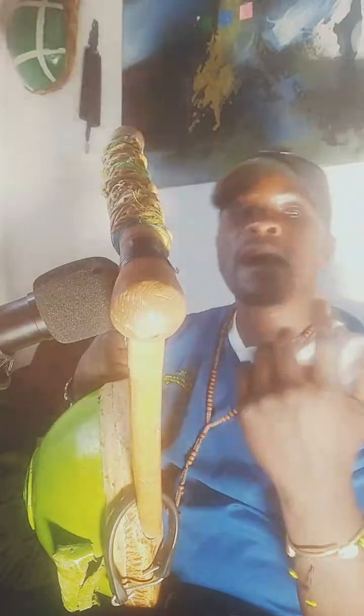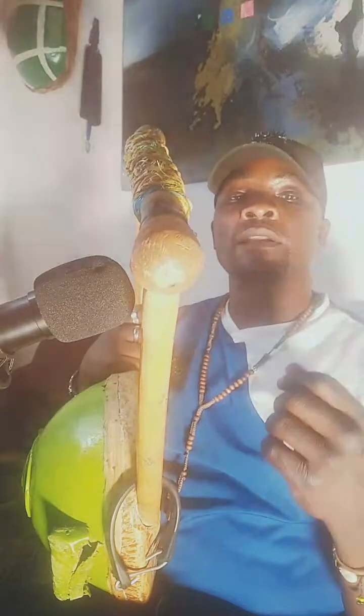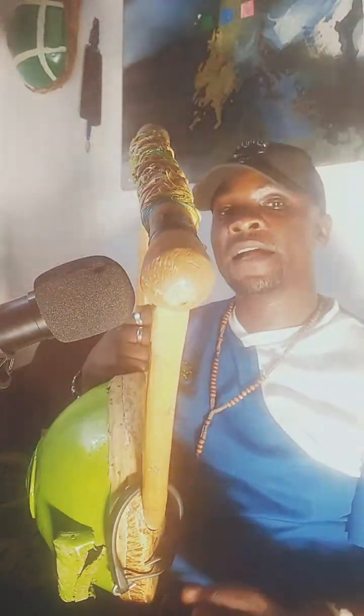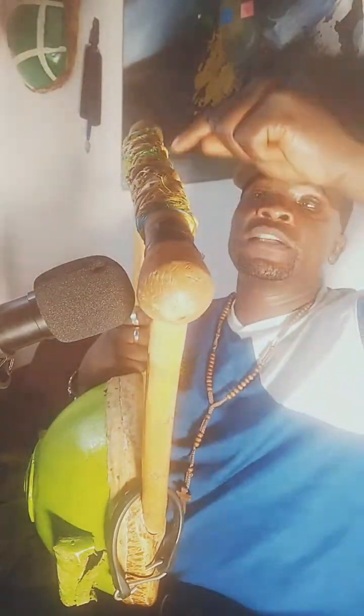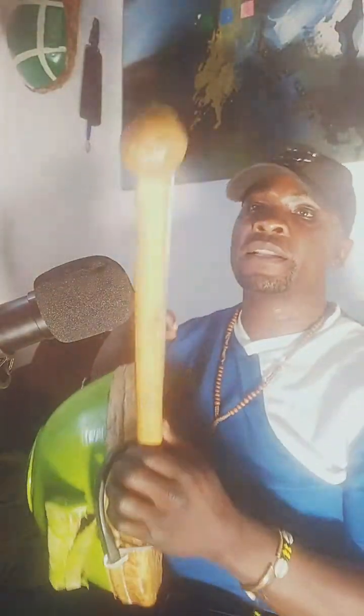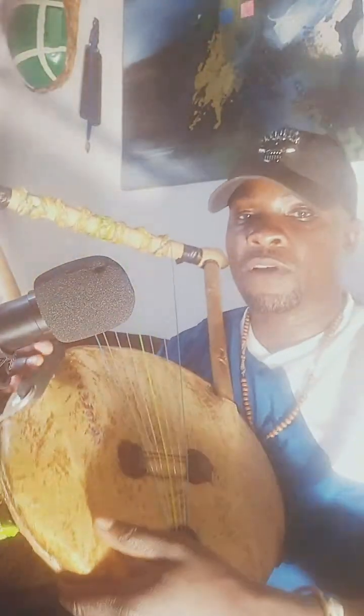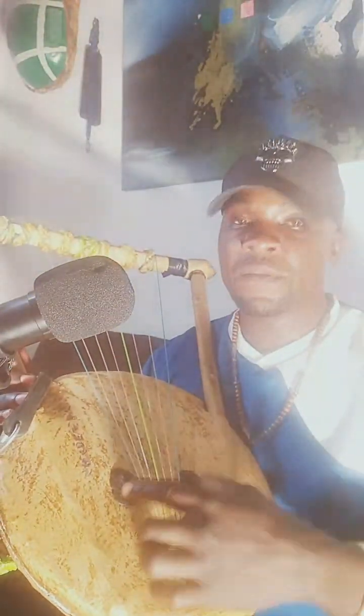And some modern players use the modern tuning pegs from guitar. So they just plug it here. So you can use the modern type of tuning peg. Mine are the traditional ones, the pipira kit.